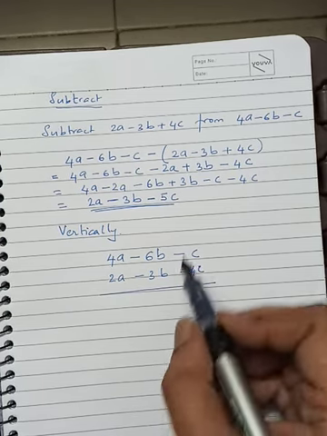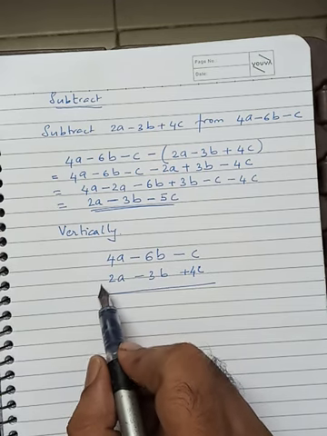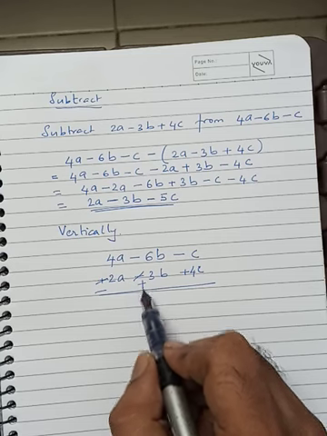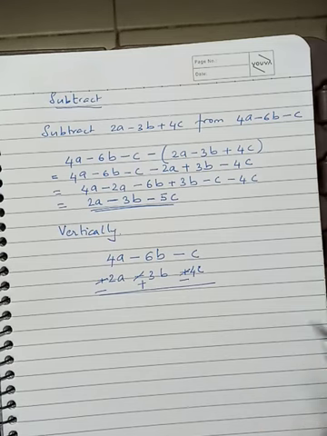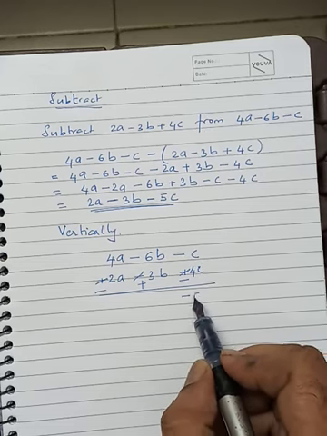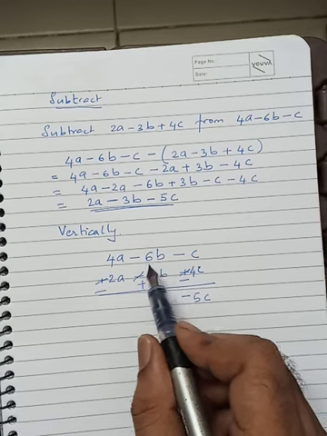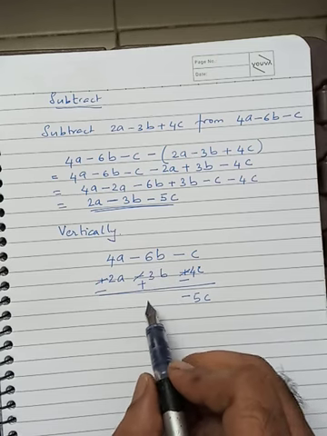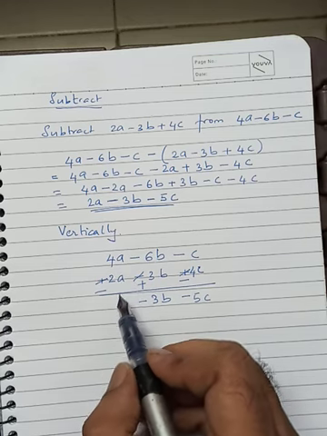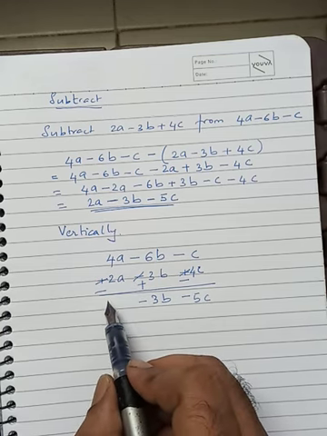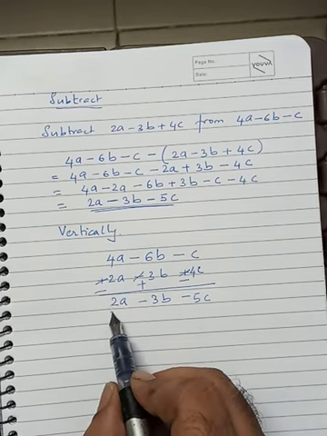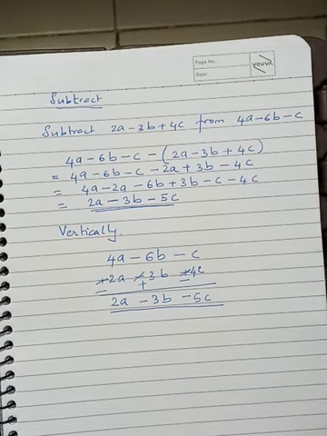Remember that I have to change the sign, so all the signs change over here. Here it was plus, so this will become minus, this minus will become plus, this plus will become minus. So what's left over here? Minus c minus 4c will give me minus 5c. Minus 6b plus 3b will give me minus 3b. 4a minus 2a will give me 2a, because the number 4 has got a greater sign. So this is the way I subtracted.